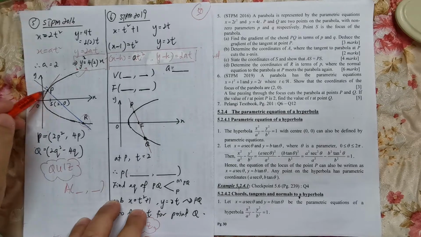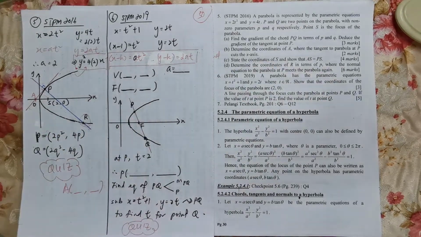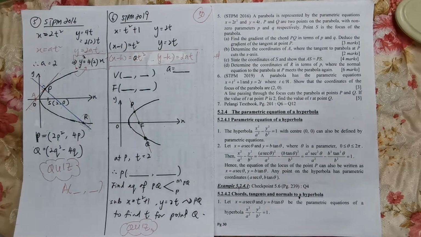One is for P, another one will be Q. That's why this one is longer, 6 marks. It's a long question, which is 15 marks.